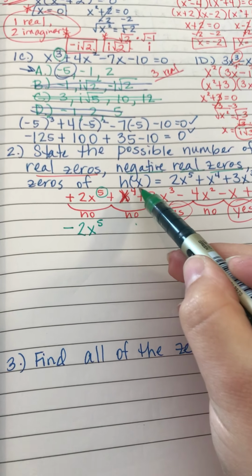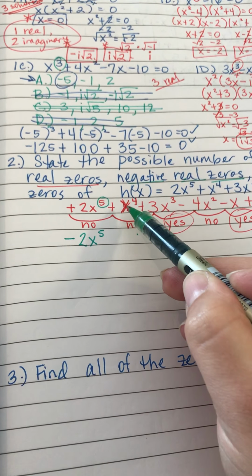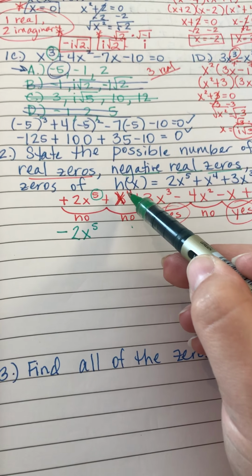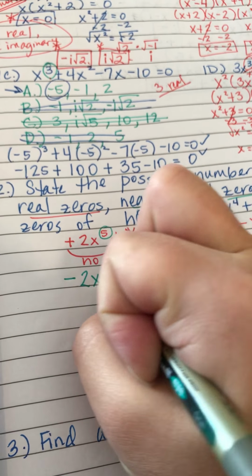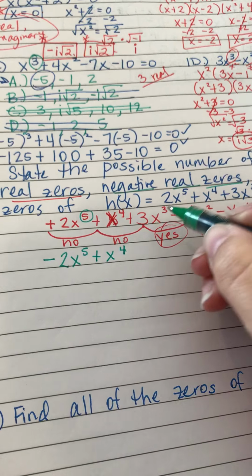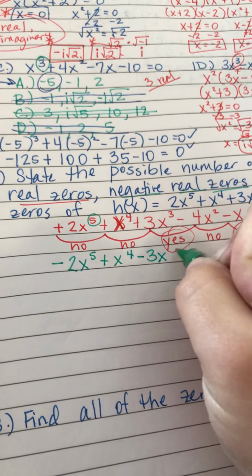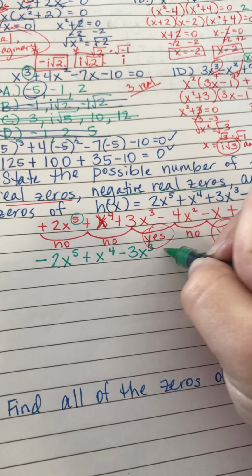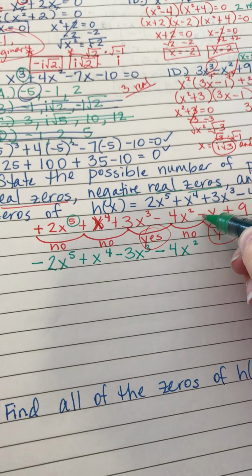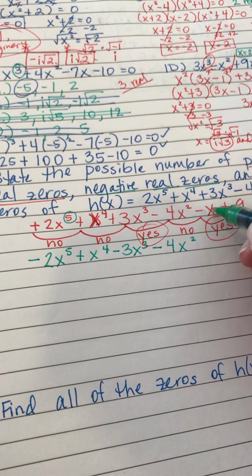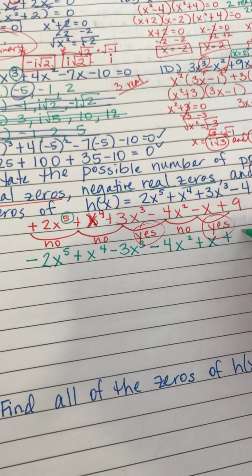But if it's an even exponent, this one will not change because a negative 1 to the 4th power would still be positive 1. Okay, so then we have plus x to the 4th, no signs changed there. Then this is to the 3rd power, so this one would change. This one is squared, and so it would not change. This one is negative x, so this one would change. And this one would not change.